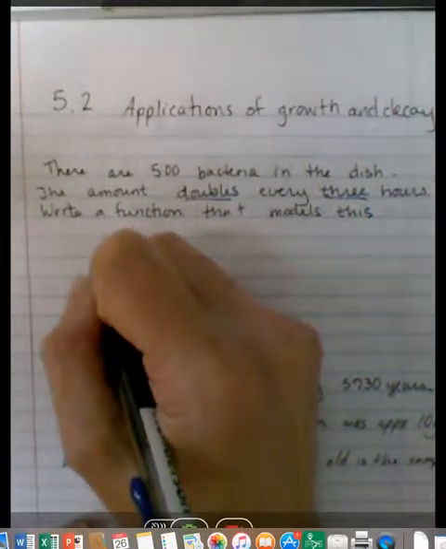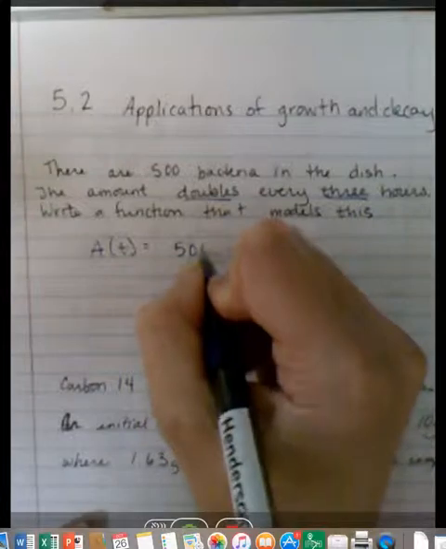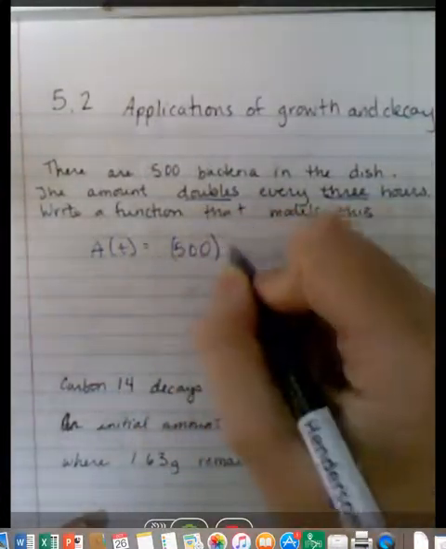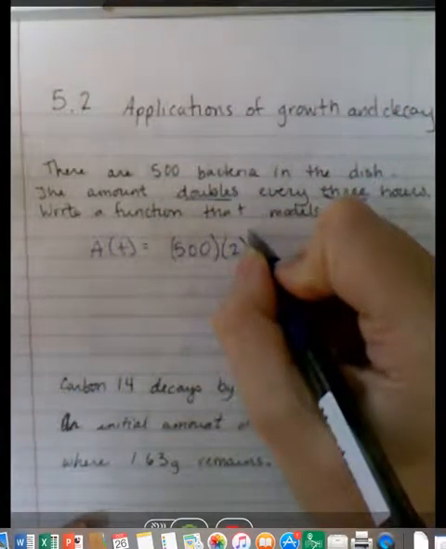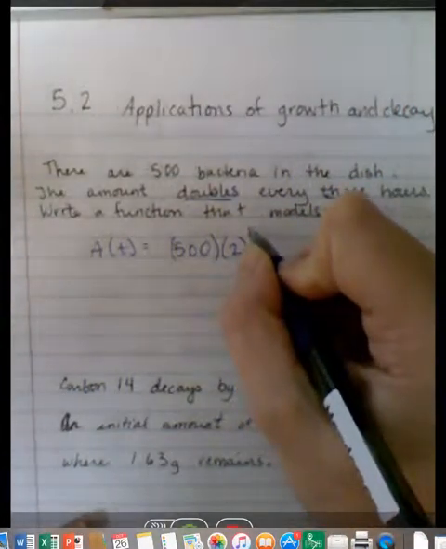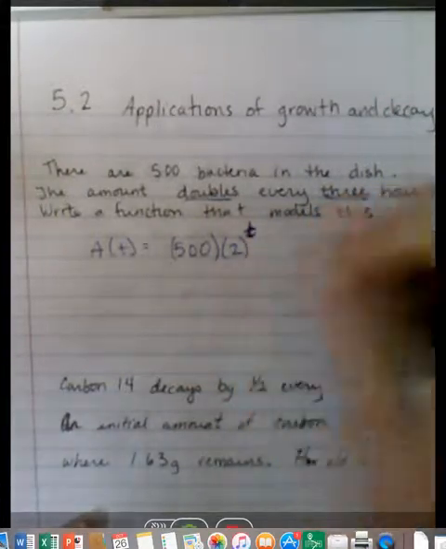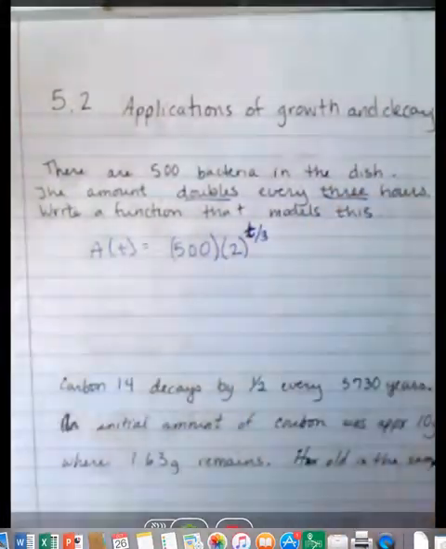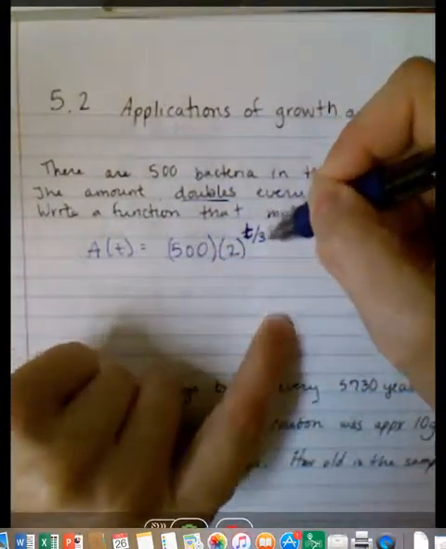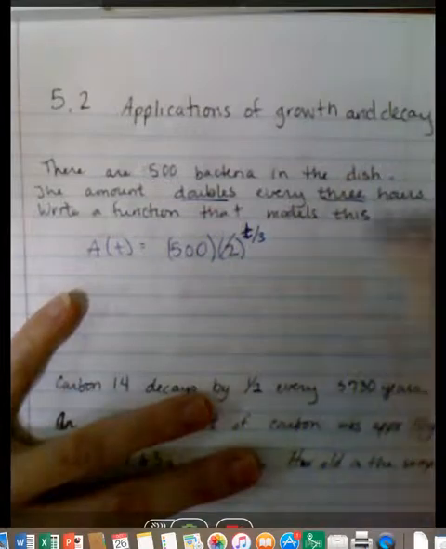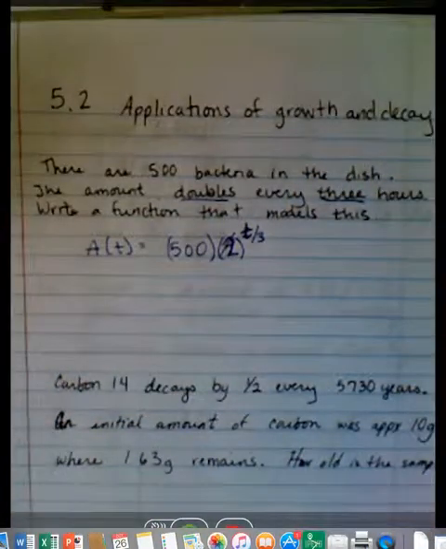So let's say that our amount in terms of time is going to be 500, and it's doubling every 3 hours. So if it was 1 hour, or 2 hours, or 3 hours, we would take that amount and break it into 3, because it takes 3 hours to make one double.